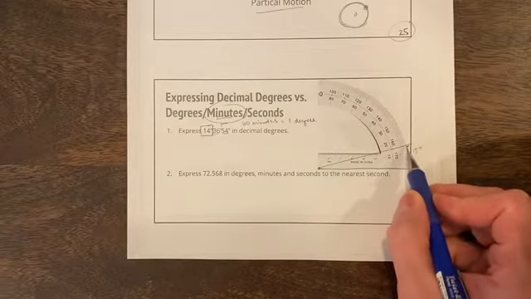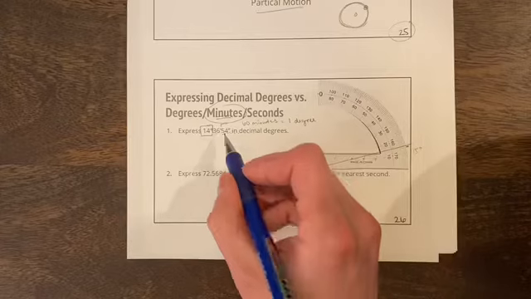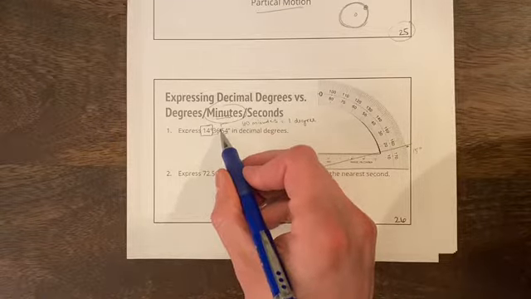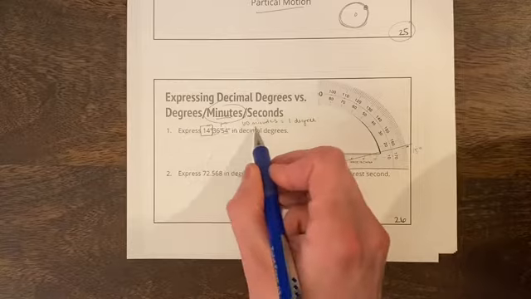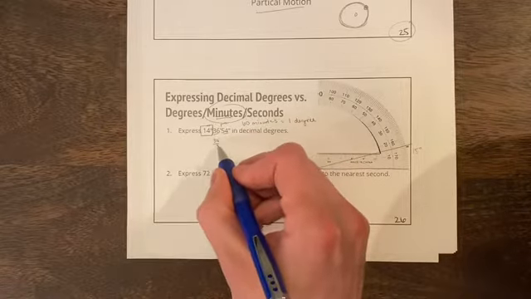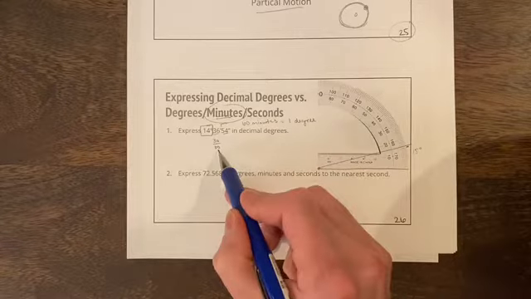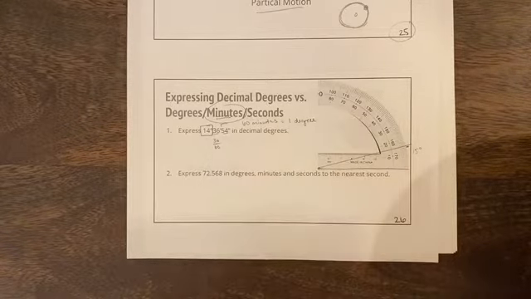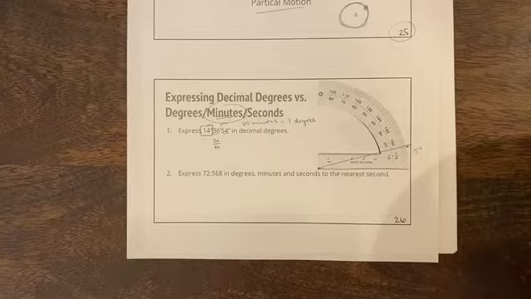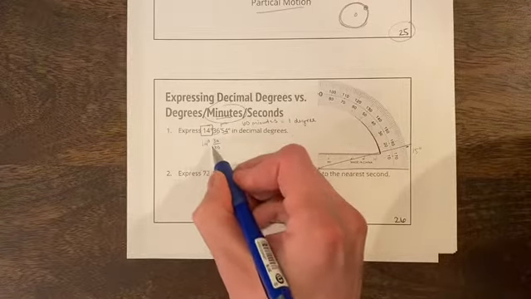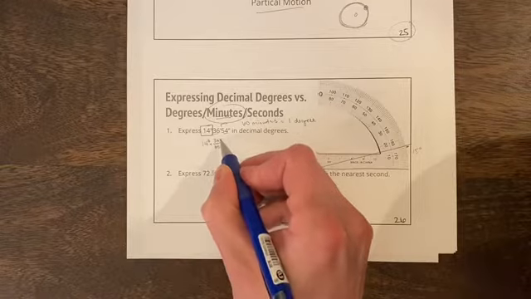So we can start talking about decimal degrees. So to convert 36 minutes into degrees, well, we have to divide it by 60. Right? Because 36 out of 60 will give us the decimal version of our degree. So essentially we have 14 degrees plus 36 over 60 degrees.